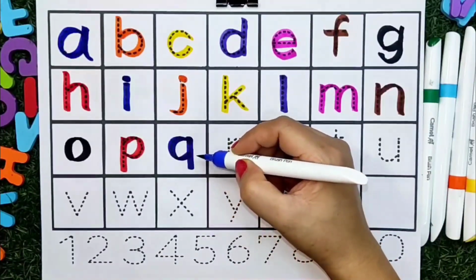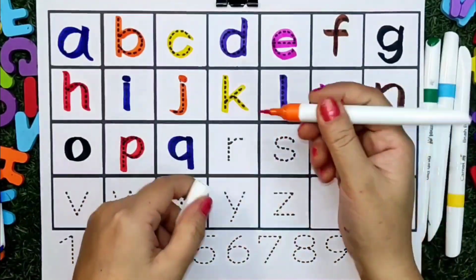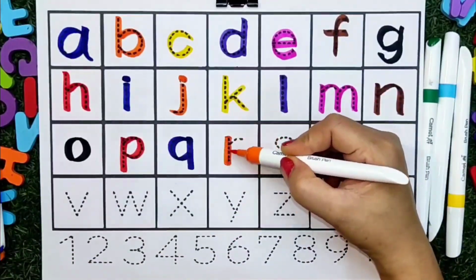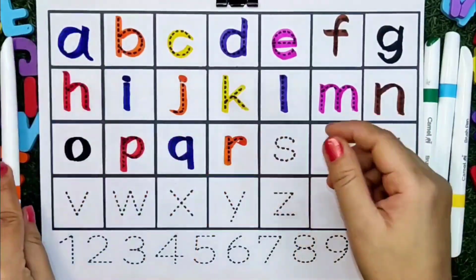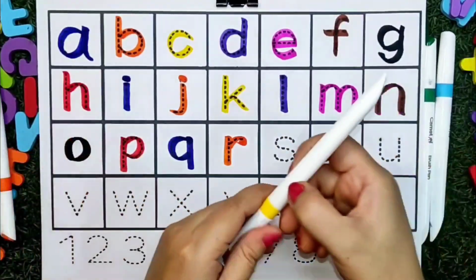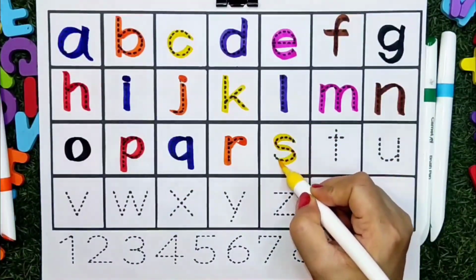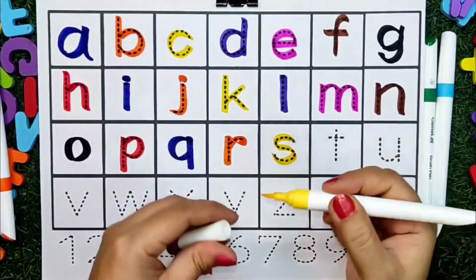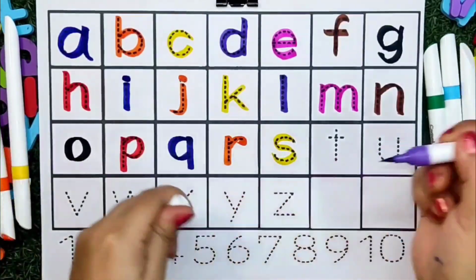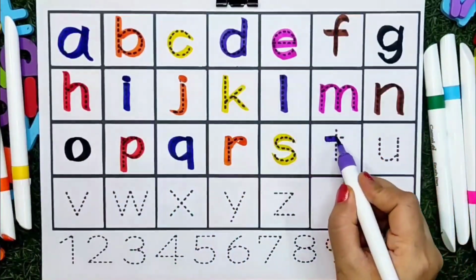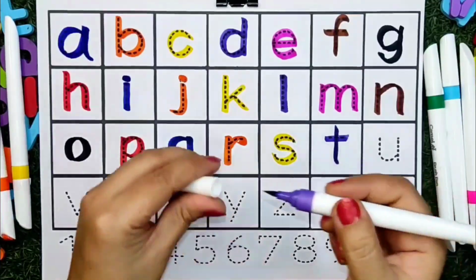Q for queen. Orange color. R for rose. Yellow color. S for sun. Purple color. T. T for train.